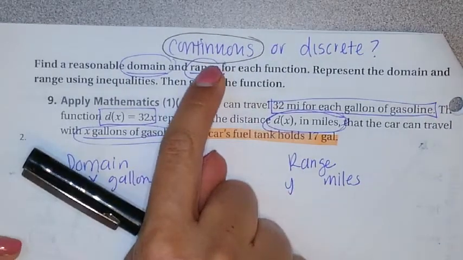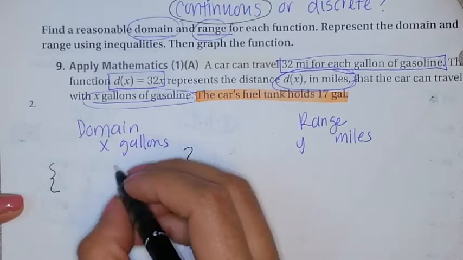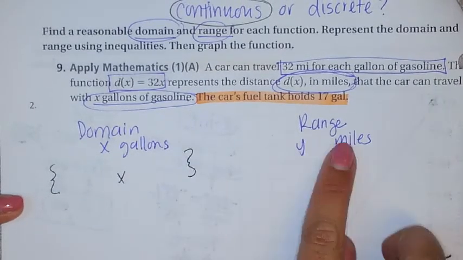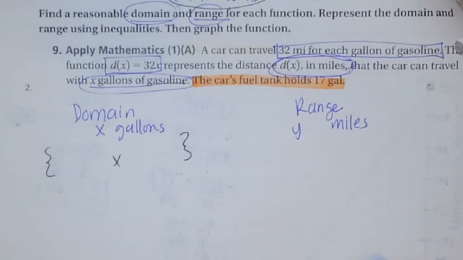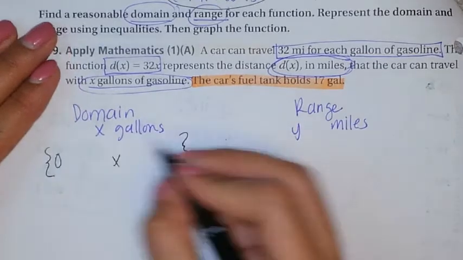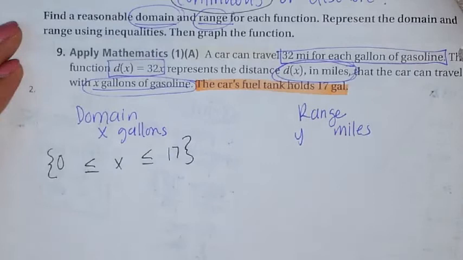Now that I have decided that, I know that my domain will be in inequalities. My domain over here, X, is in gallons. And like I said, they're telling me of gallons. So we know that it goes from 0 when it's empty to 17 when it's full. So that would be my domain.